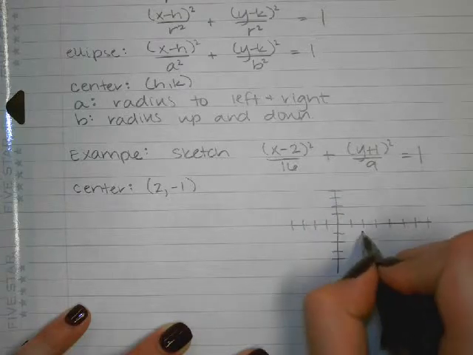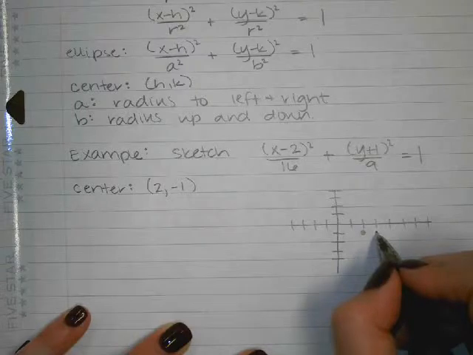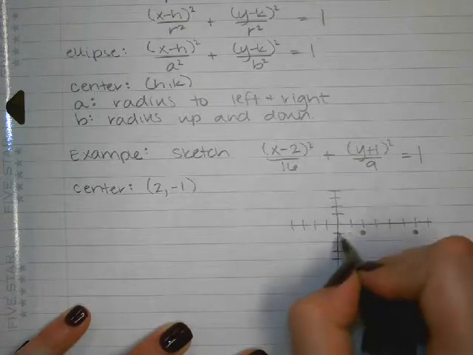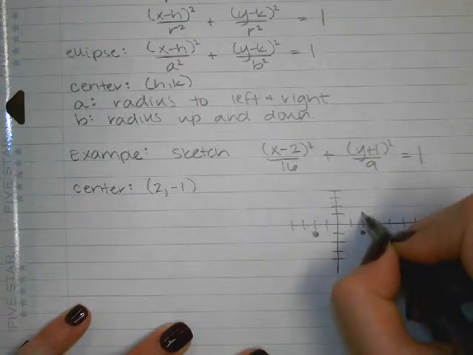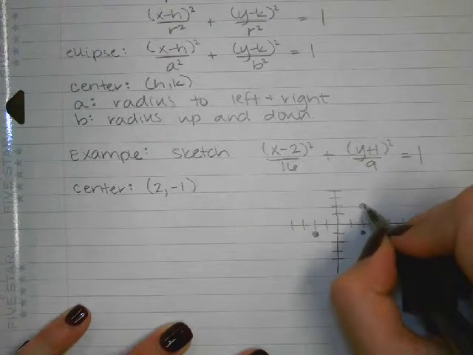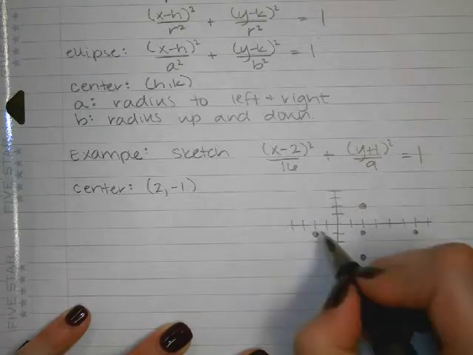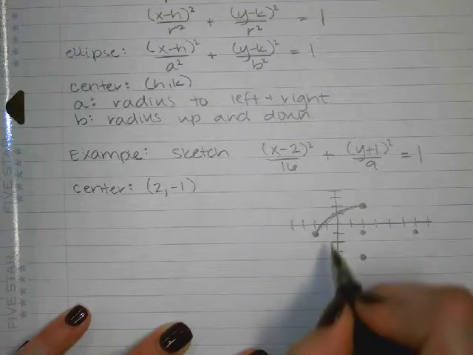So 2, negative 1, there's our center. And we're going to go to the right, 1, 2, 3, 4. And to the left, 1, 2, 3, 4. And then up, 1, 2, 3. And down, 1, 2, 3. So if my grid was perfect, this would look better.